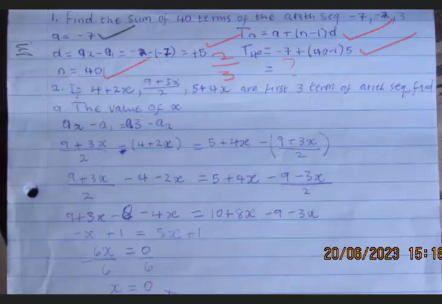Now we'll go on to the next part of the same sequence, arithmetic. However, this time we are given if 4 plus 2x, second term, third term are the first 3 terms of the arithmetic sequence. So again, we are doing what? Arithmetic sequence. Remember, arithmetic sequence is your linear sequence. It's also known as the numeric sequence or the straight line.